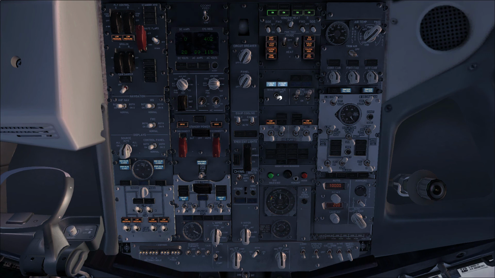Anti-ice switches, just check that they're working. So that's working, those are both working. Let's test the hydraulic pump switches. There we go. Voice recorder is tested.